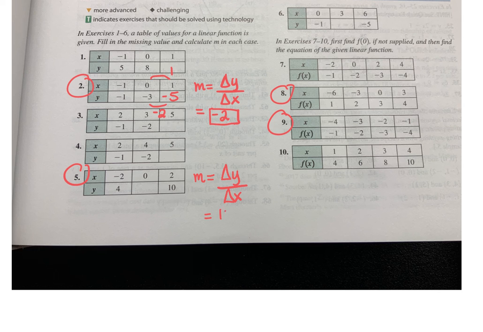Ah, okay. 10 minus 4. And how did you get 2 plus 2? Good. You got it. So this is, say it again, what? 6 over 4 or 3 over 2. Very good. So that's your slope. So your slope is 3/2.